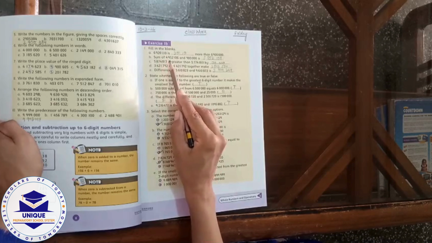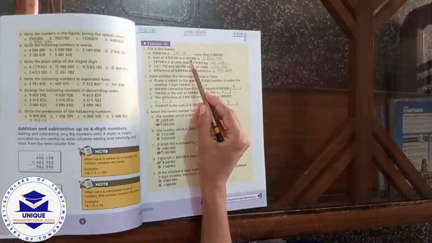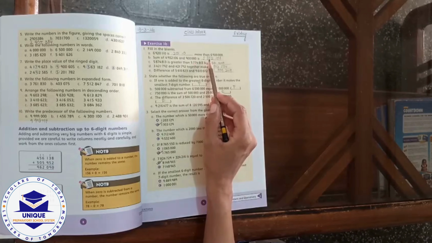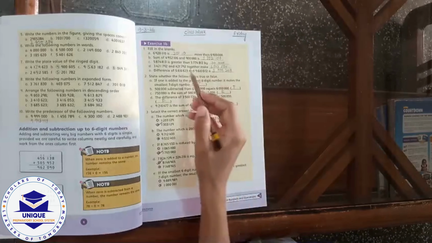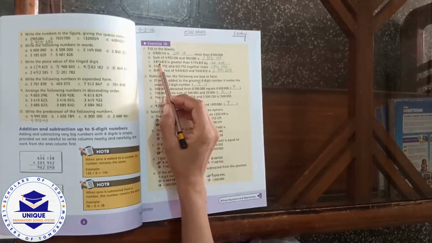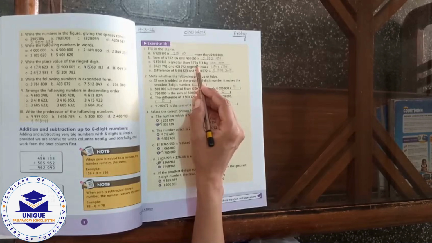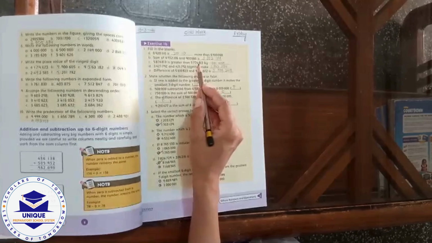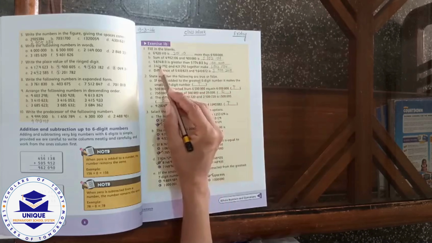20110. Sum of 4952106 and 900000 is, we have to add them up, 5852106. So the next is: 5874813 is greater than 5774813 by, they are asking how much greater this value is than this value, because of this value, 100000.